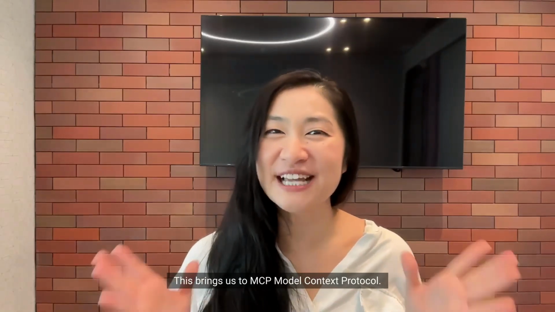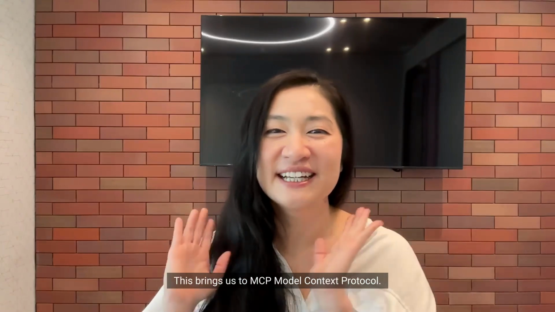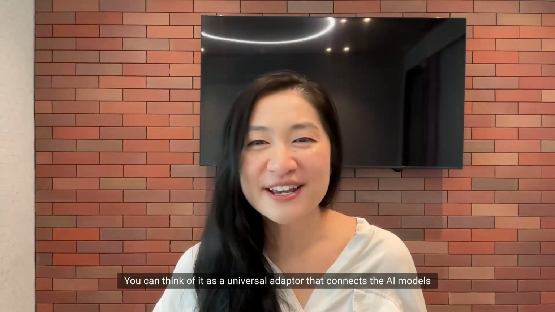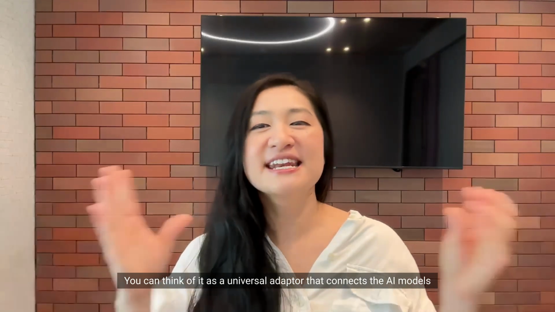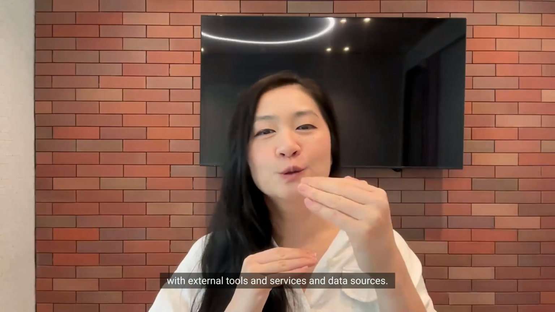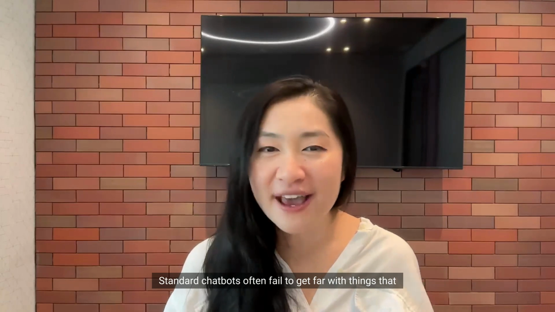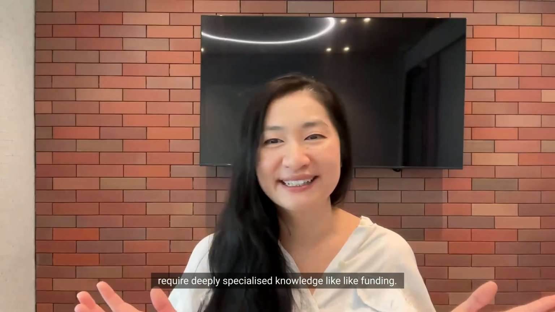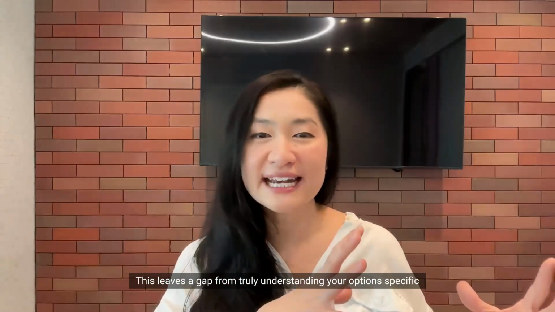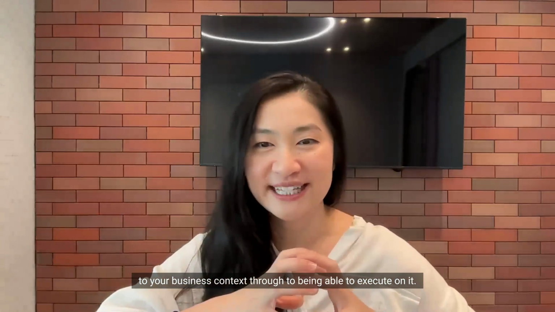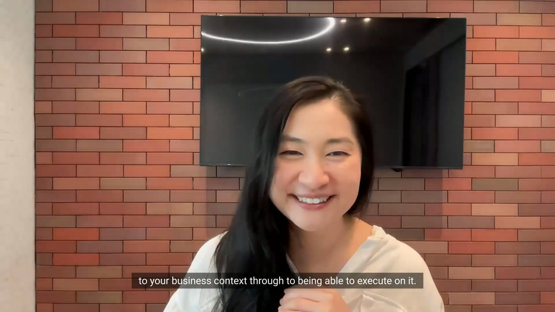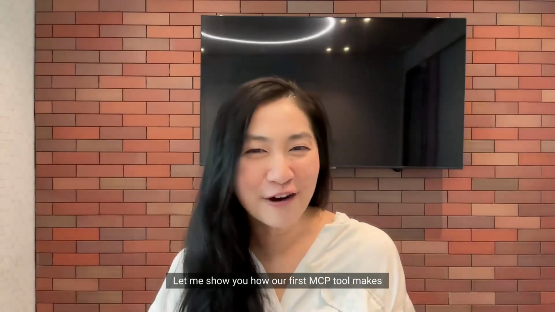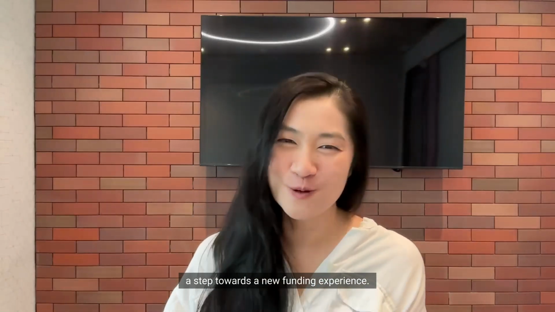This brings us to MCP, Model Context Protocol. You can think of it as a universal adapter that connects the AI models with external tools and services and data sources. Standard chatbots often fail to get far with things that require deeply specialized knowledge, like funding. This leaves a gap from truly understanding your options specific to your business context through to being able to execute on it. Let me show you how our first MCP tool makes a step towards a new funding experience.